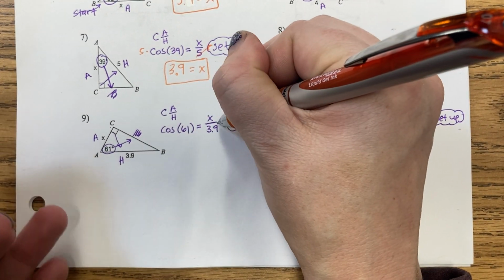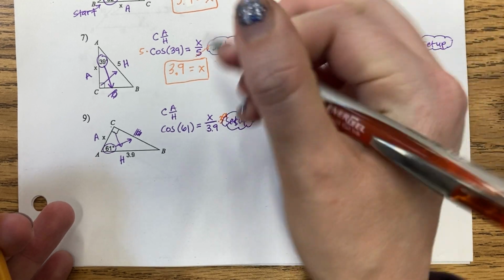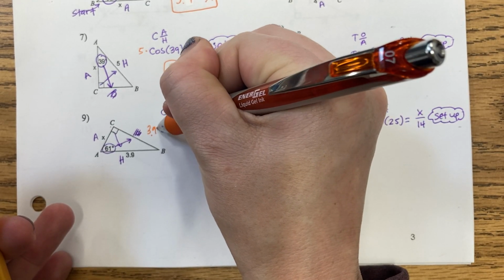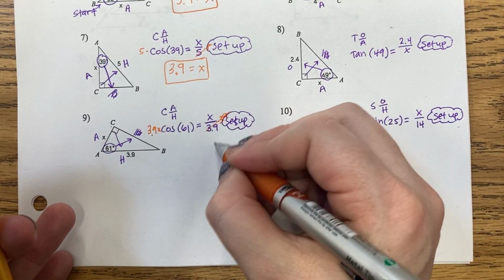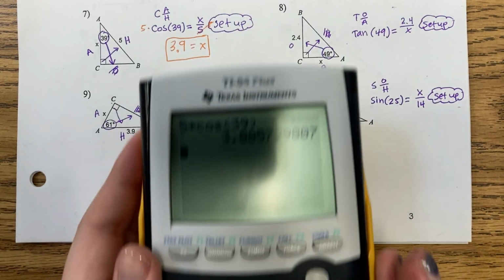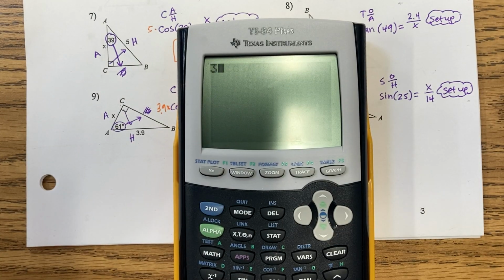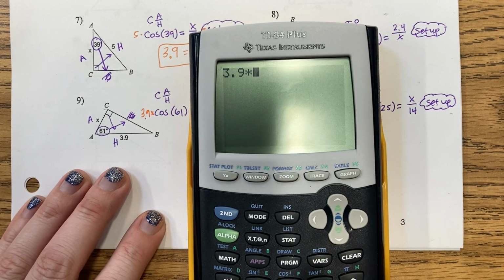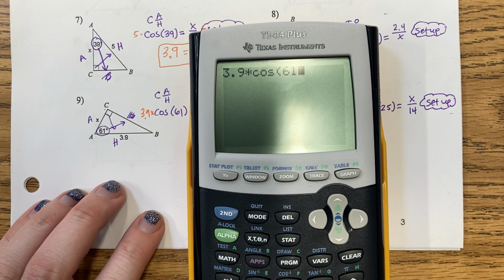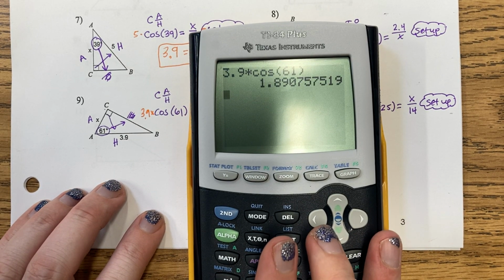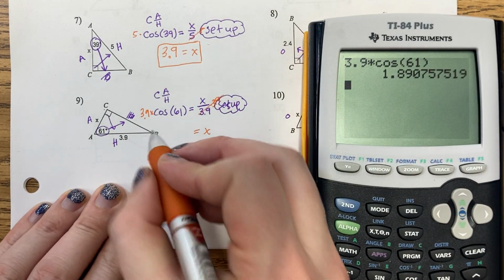This has a 3.9 on the denominator. I'm going to multiply by it. 3.9 times cosine of 61 equals 1.89. Gonna round that to 1.9.